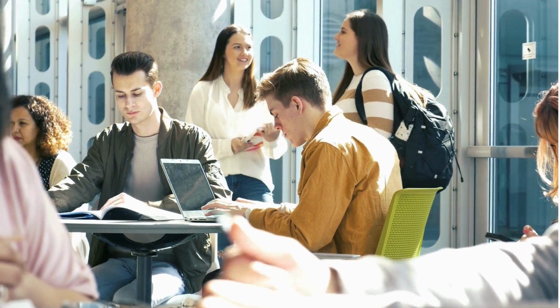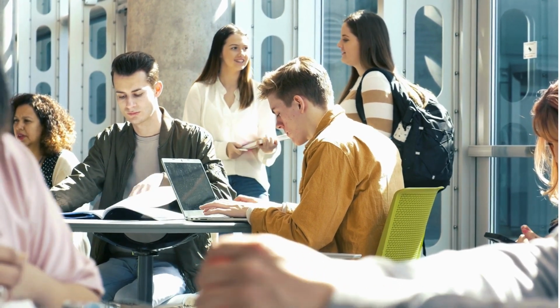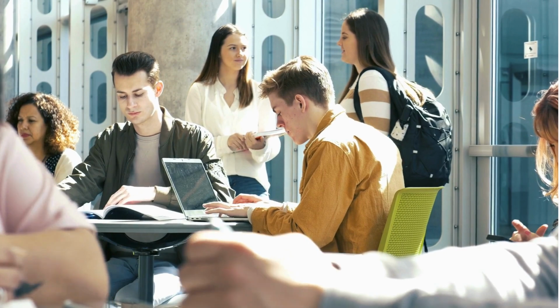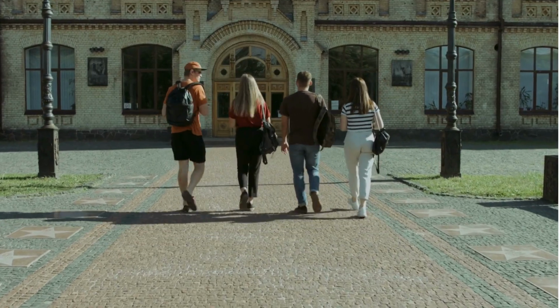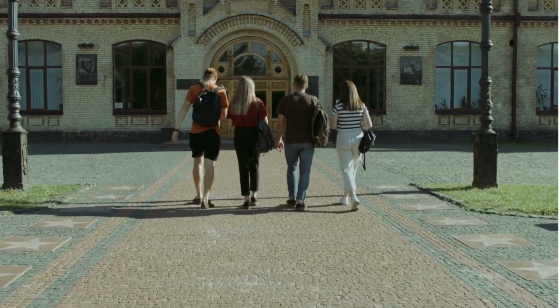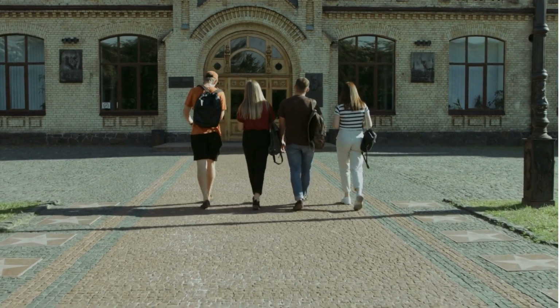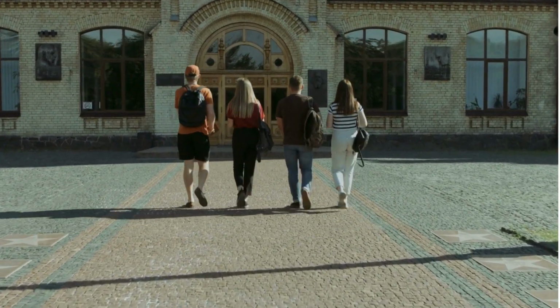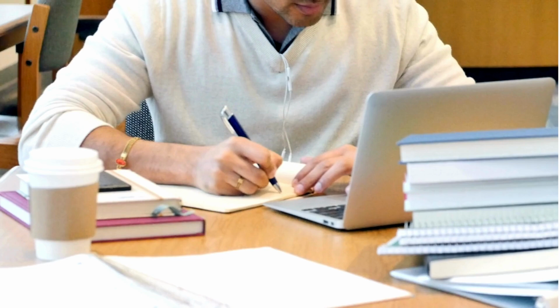Start by clearly stating the purpose of your research and why it is important. What problem are you trying to solve? What is the significance of your study? Next, provide a brief overview of your methodology. How did you conduct your research? What tools or techniques did you use?